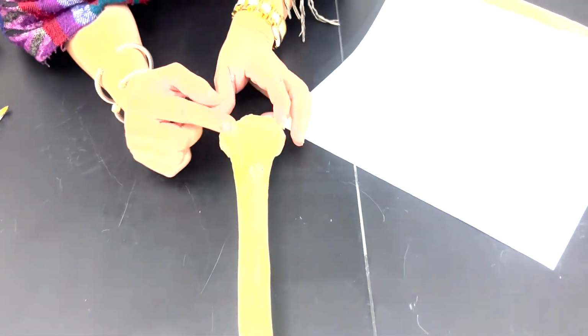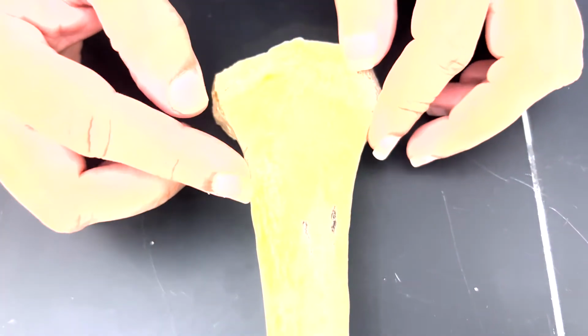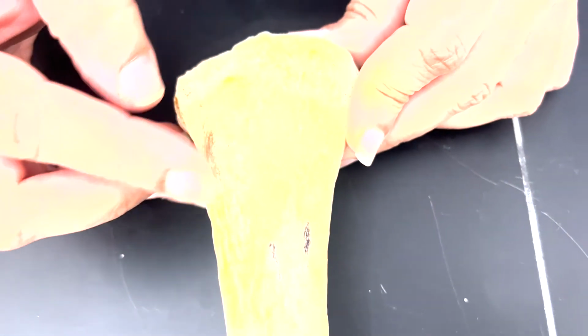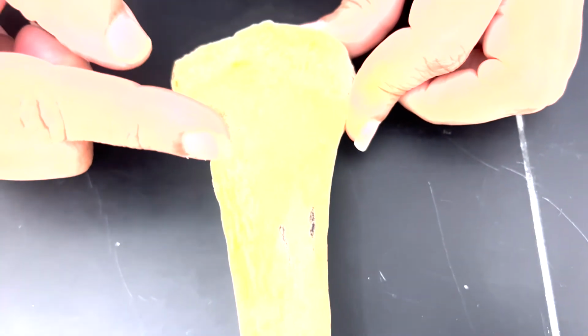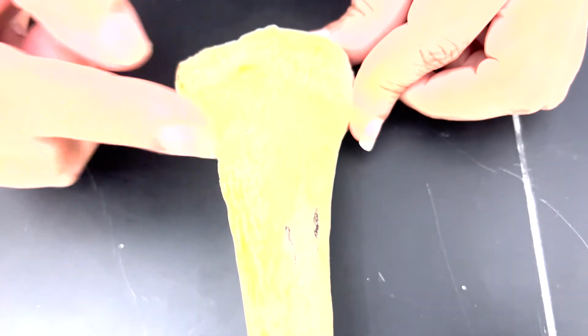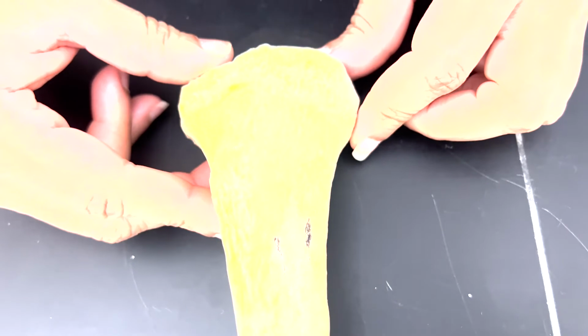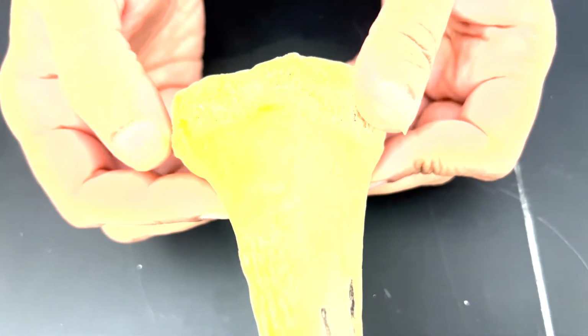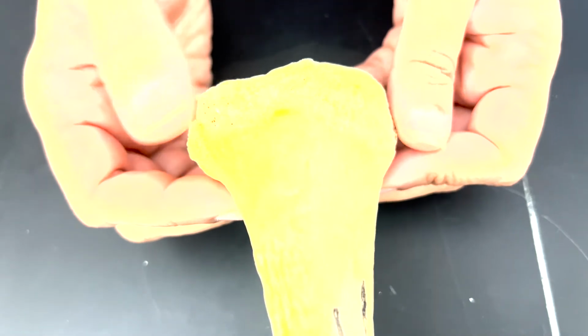Coming to the proximal end, you see this protuberance right here in the front. That is your tibial tuberosity. Tuberosities are where muscles attach. So your patellar tendon is going to come and attach here. This right here that you are looking at, these two, these are your condyles.